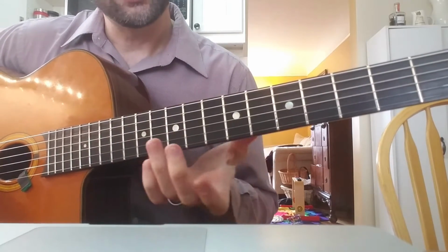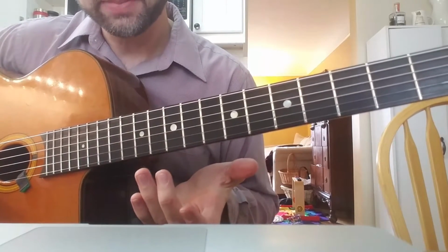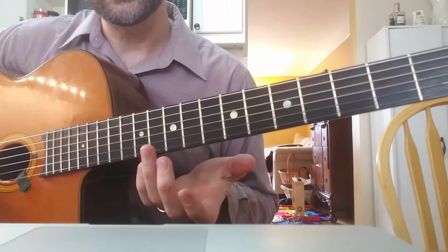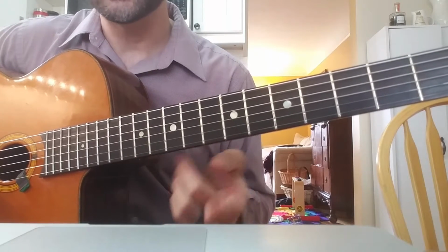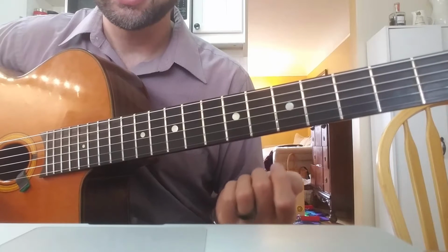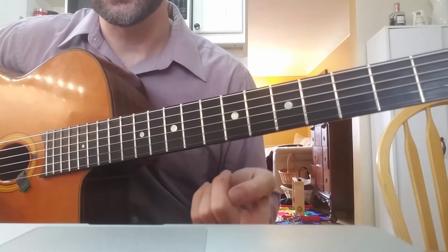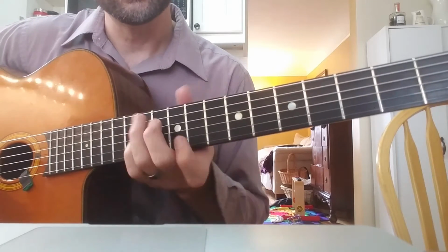So in circle of fifths progressions, what you have to think of is that the third of one chord becomes the seventh of the next chord, and the seventh of that chord becomes the third of the next chord.